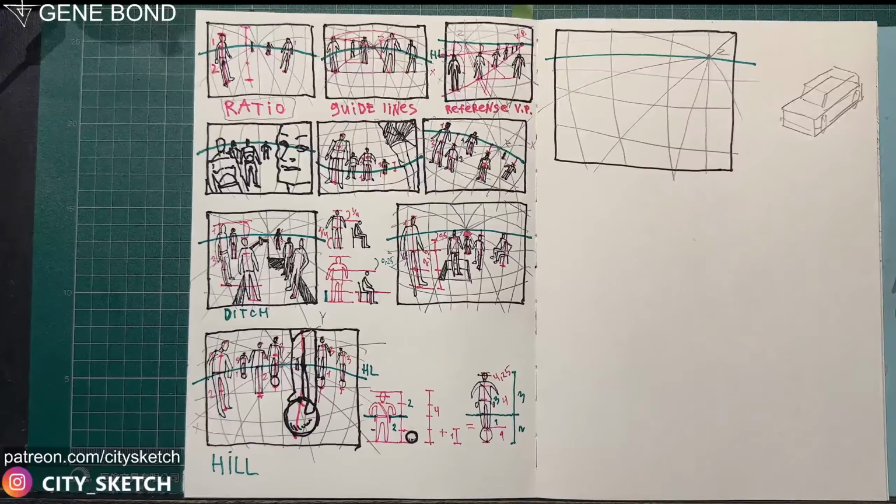And for some reason, some dude is standing in the car. So let's say this will be the height of the dude, and this the height of the car, right?